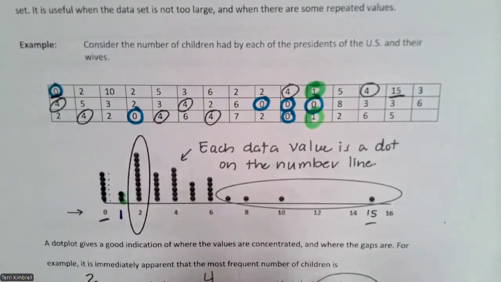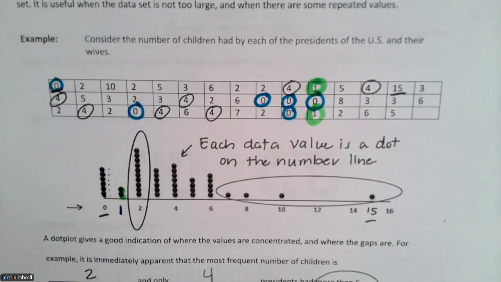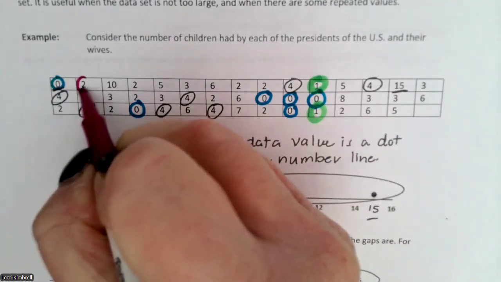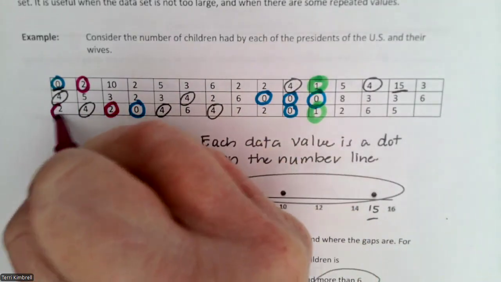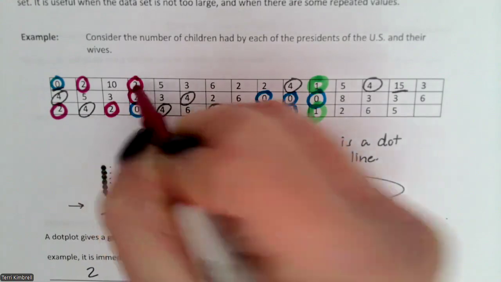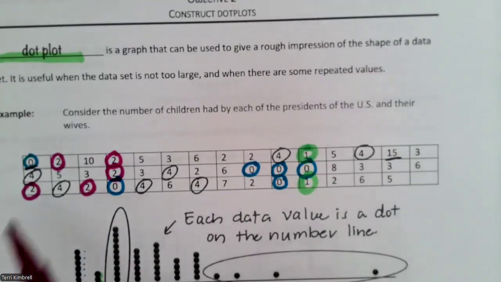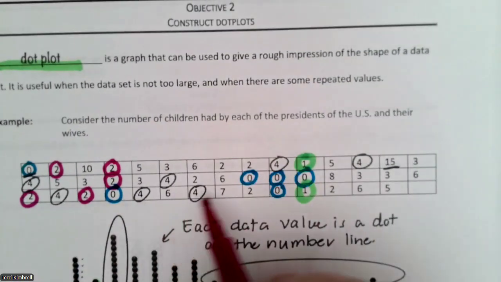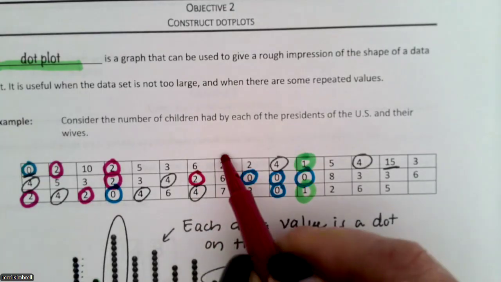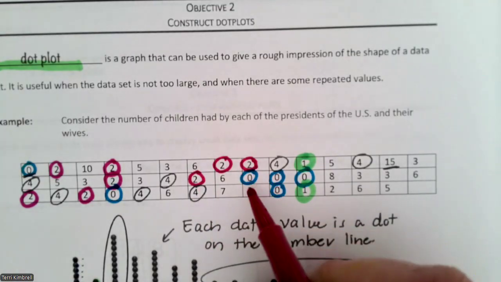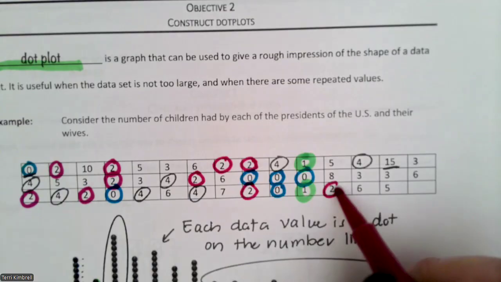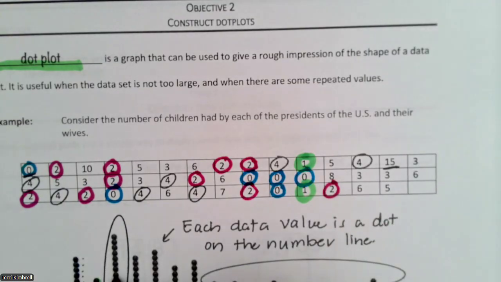So when you look there, how many times that occurred with 2 children, I've got 1, 2, 3, 4, 5, and then I have 6, 7, 8, 9, 10.